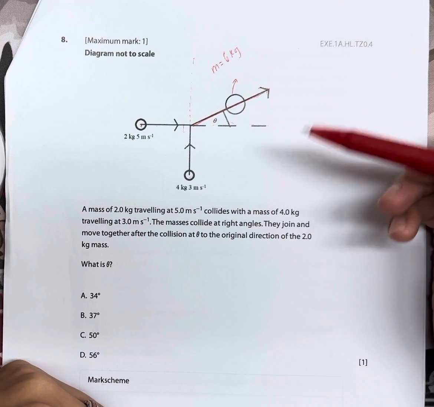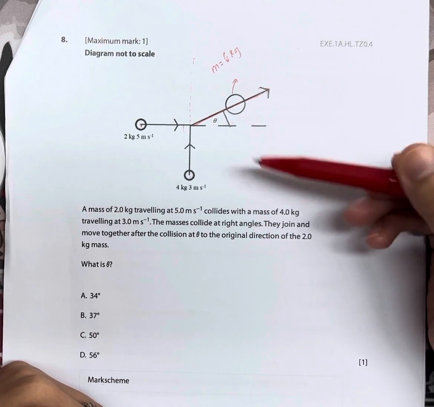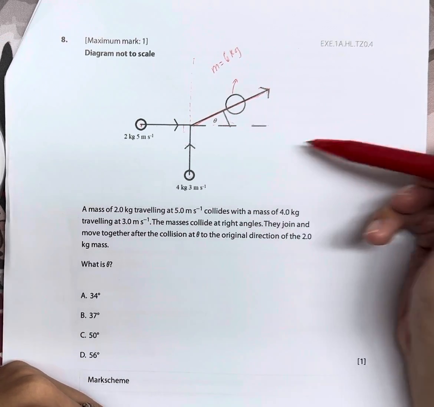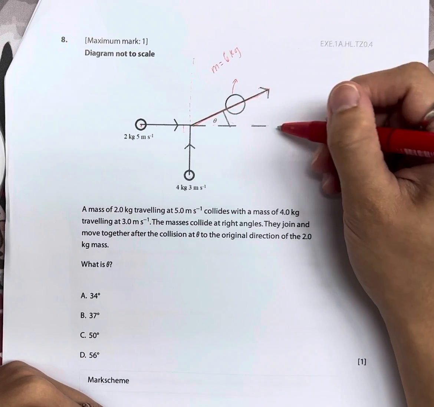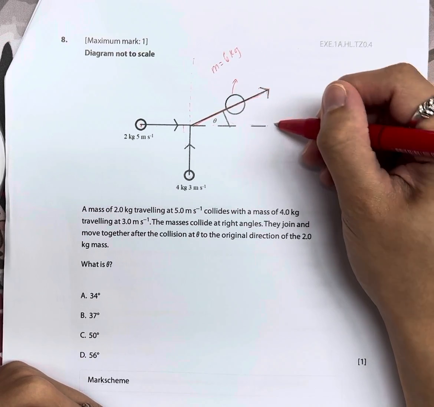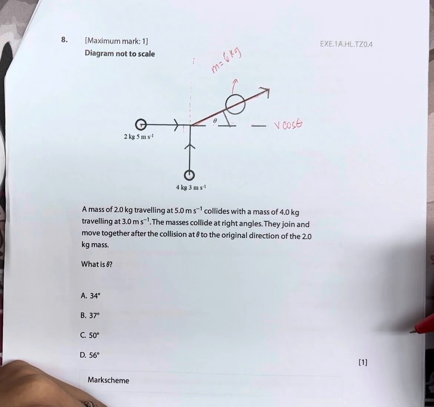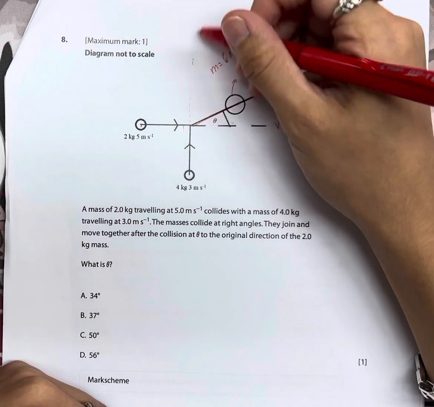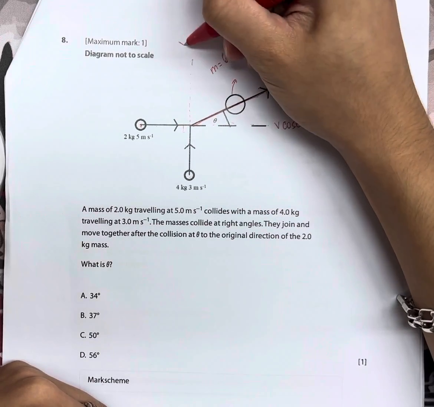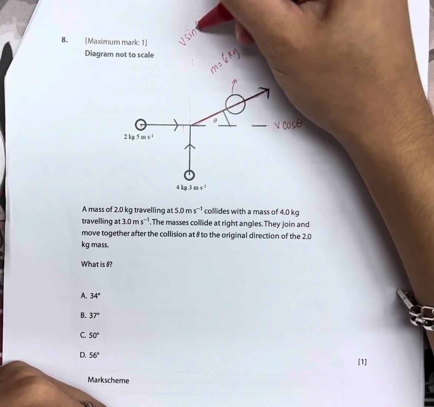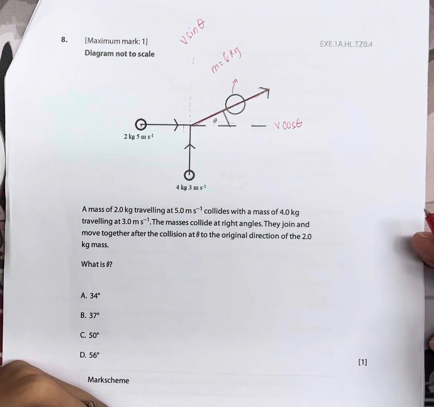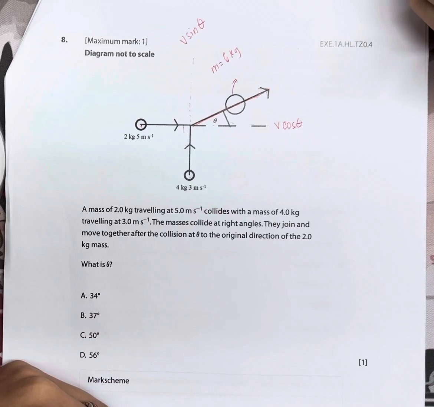That gets thrown into this analysis now. So for the horizontal component, I'm going to label this as v cosine theta. And then my vertical component is now going to be v sine of theta. So those are the parts I'm going to consider.